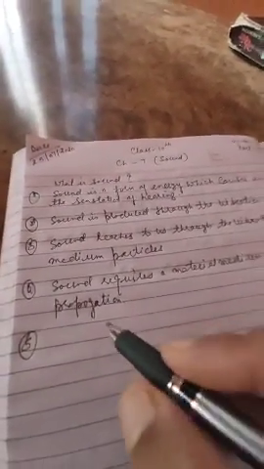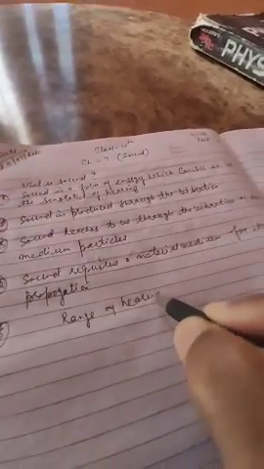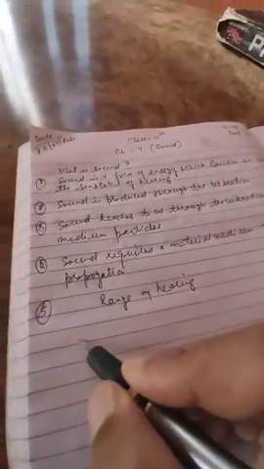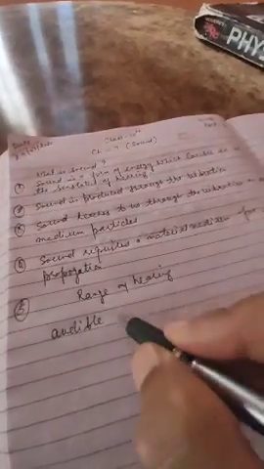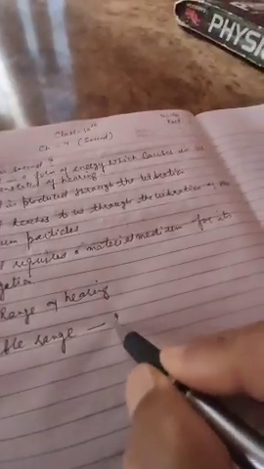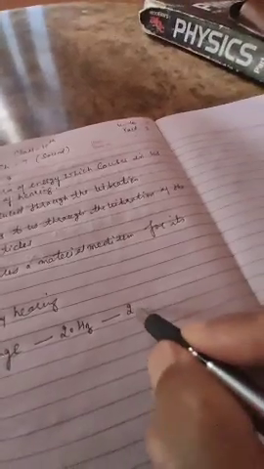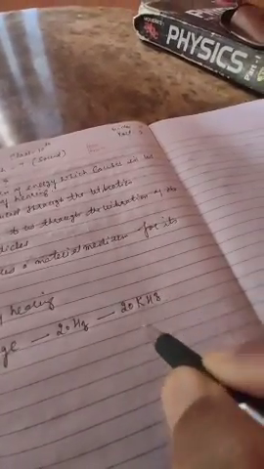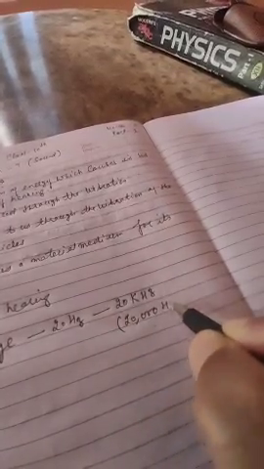Now, the next point: range of hearing. First, the audible range, that is from 20 Hertz to 20 kilohertz. 20 kilohertz, or you can even write it as 20,000 Hertz.